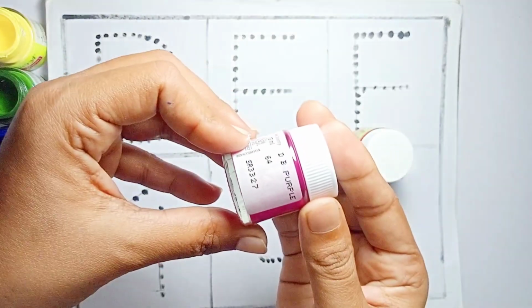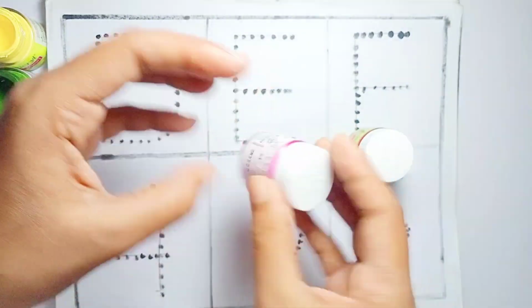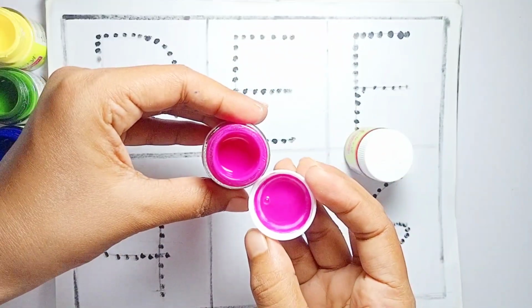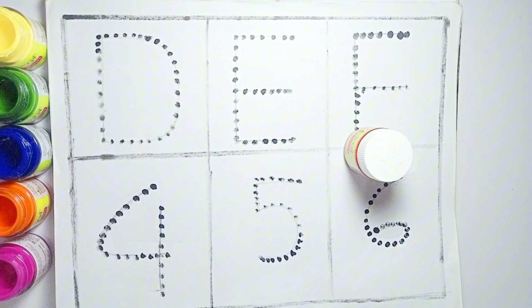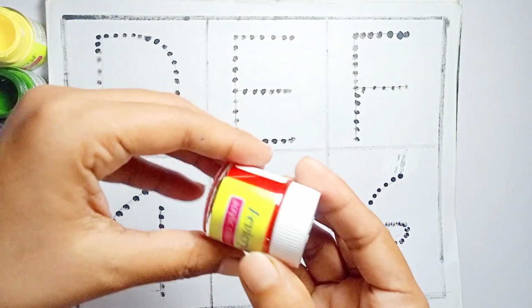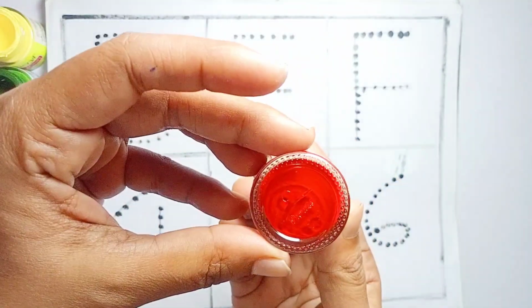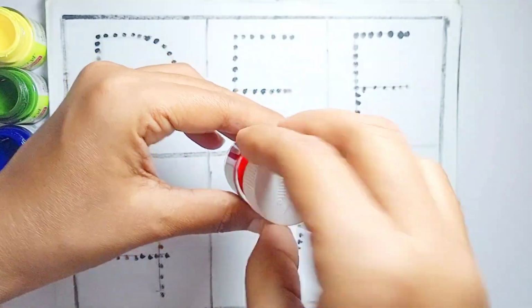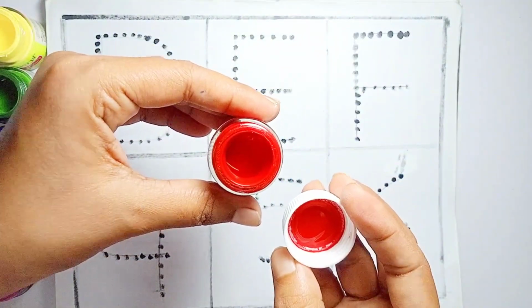This is purple color. And this is red color.